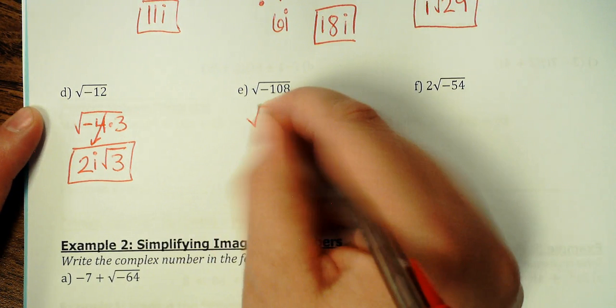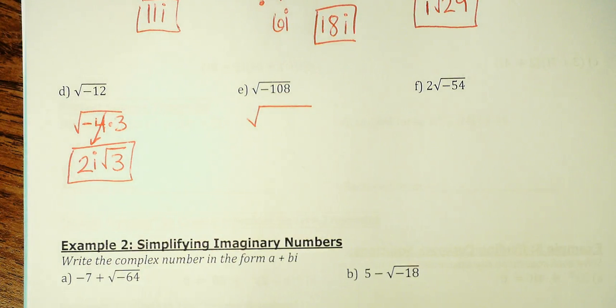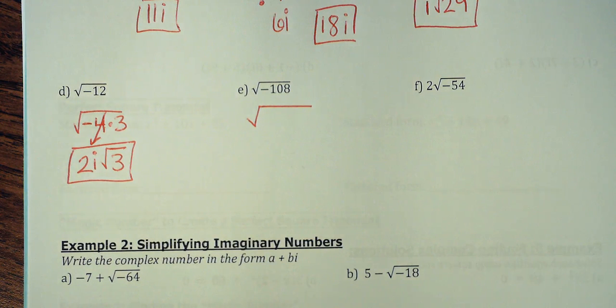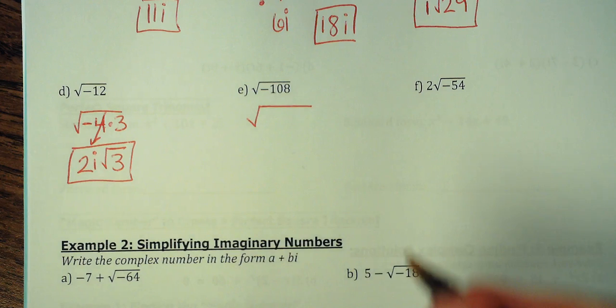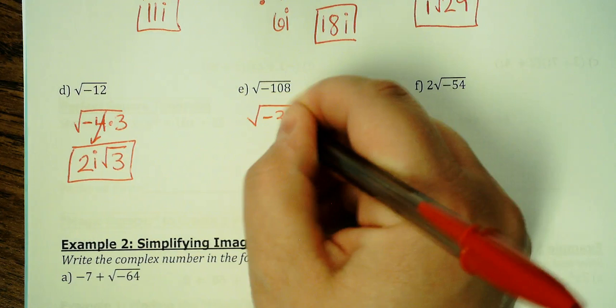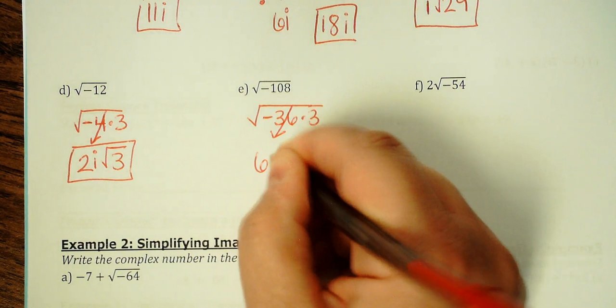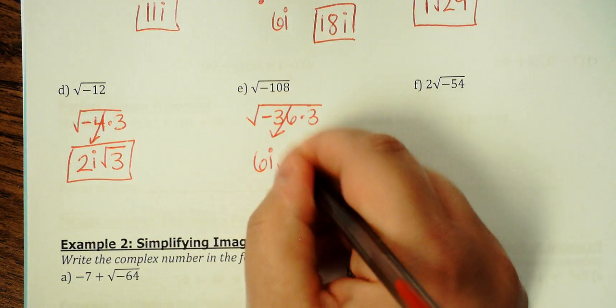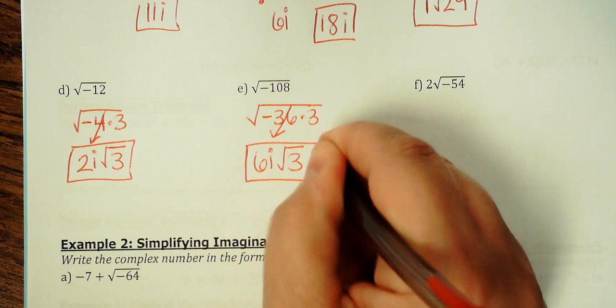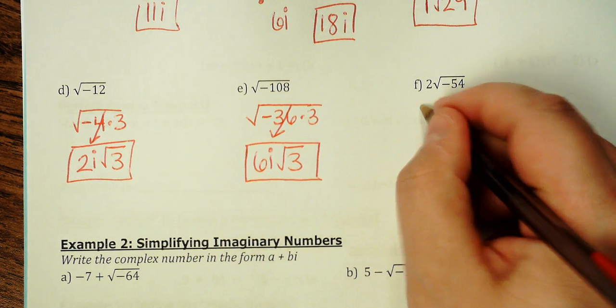108. The biggest perfect square that goes into 108 is a 36, I think, but I'm going to check real quick on my calculator. Yep, so I'm going to do -36 times 3. The square root of -36 is 6i to take care of the negative. The 3 stays under the square root. Use a factor tree if you like that better.